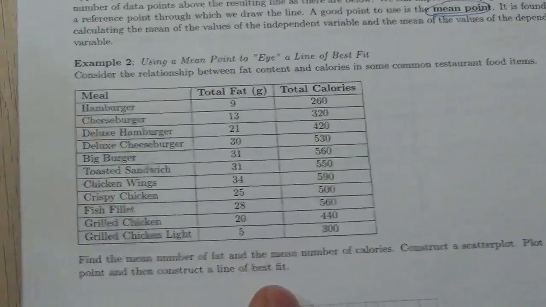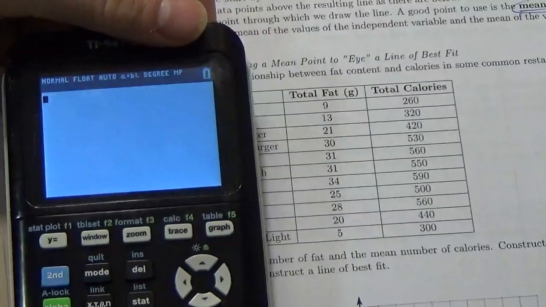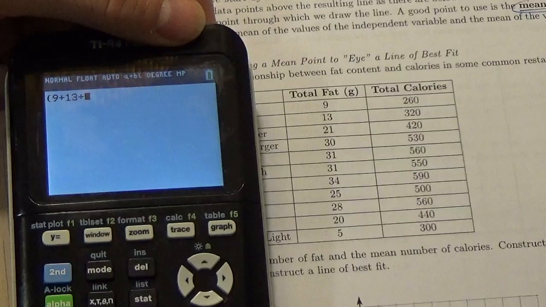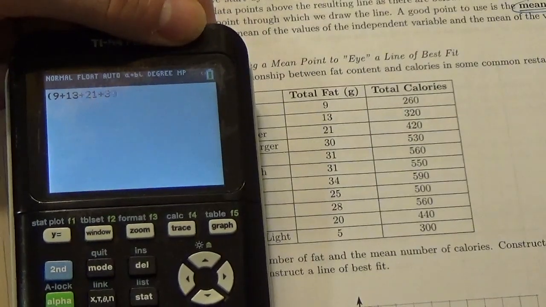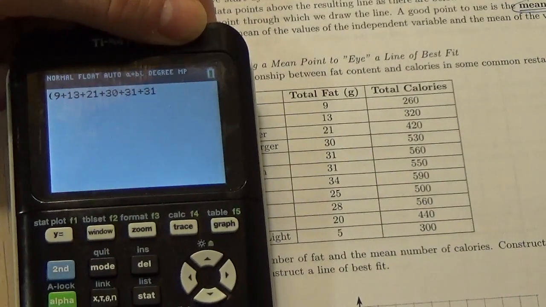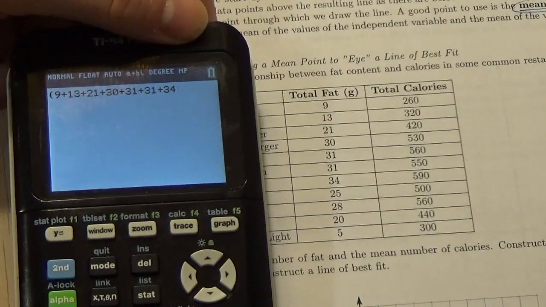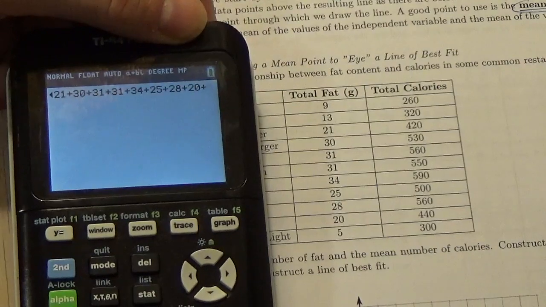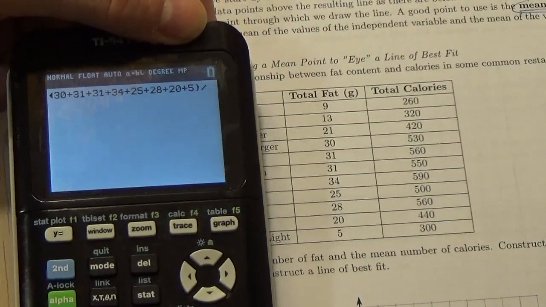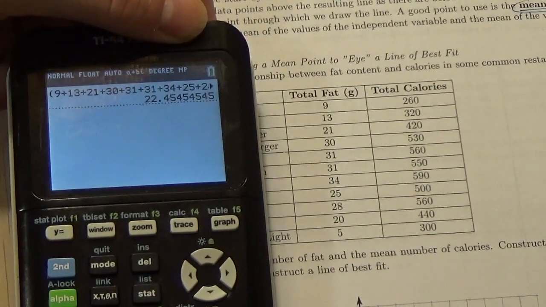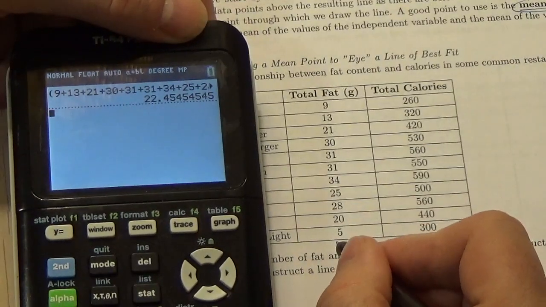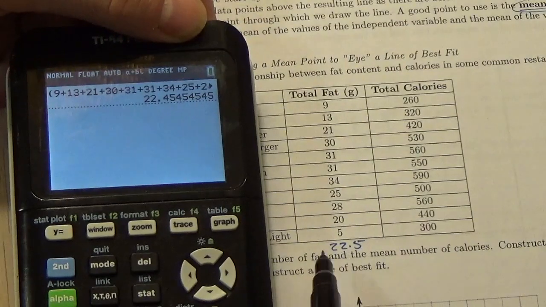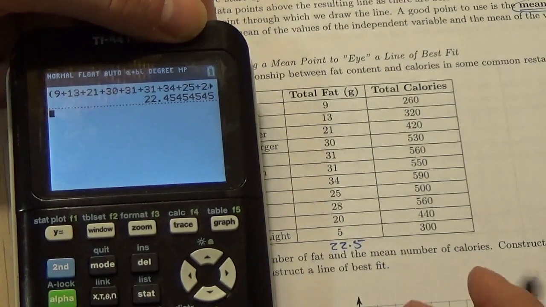So pull out the calculator here, and we're going to add those all up. 9 plus 13 plus 21 plus 30 plus 31 plus 31 plus 34 plus 25 plus 28 plus 20 plus 5 divided by 11. Okay, and so down here I'm going to get 22.5, although I'm not going to be able to really graph that 0.5, so 22.5.